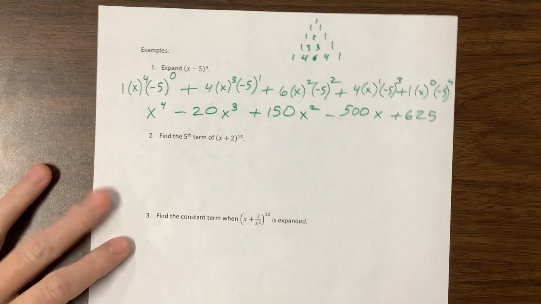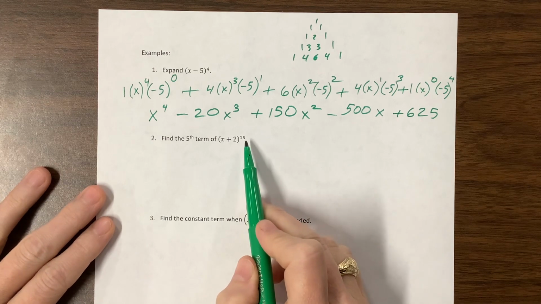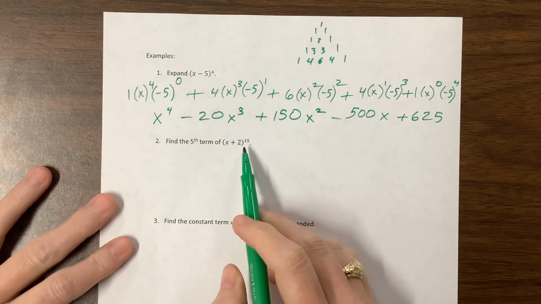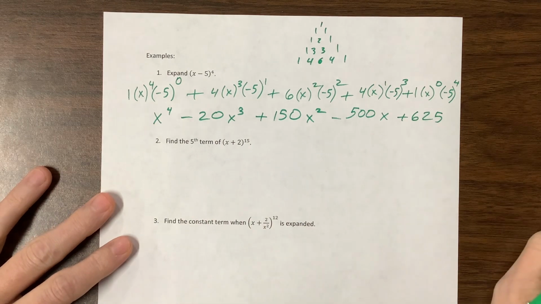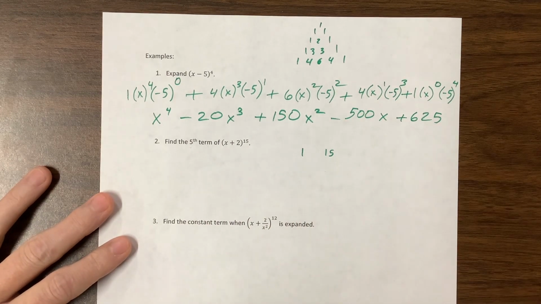Okay, so now let's find the fifth term. On this one, this is ridiculous. We do not have time to raise this to the 15th power, or to write out the 15th row of Pascal's triangle. I know it starts with 1, and then it has 15, and then I don't know the rest of it, and I don't really care.